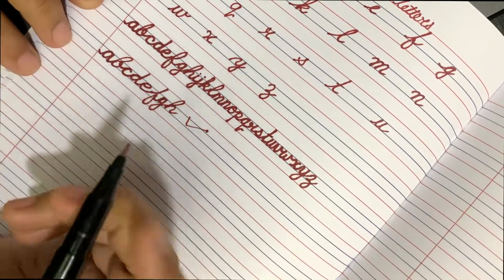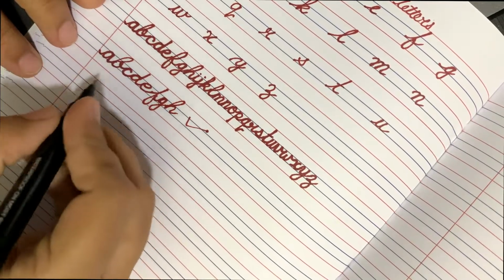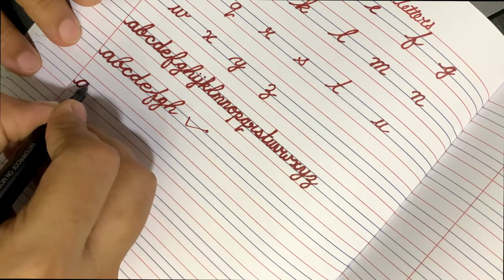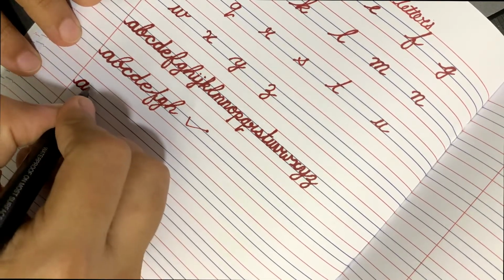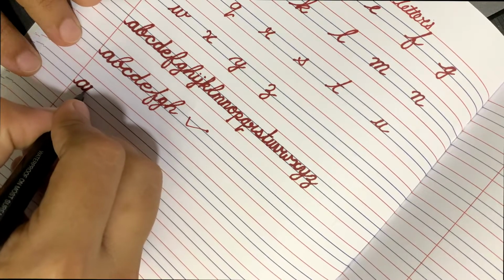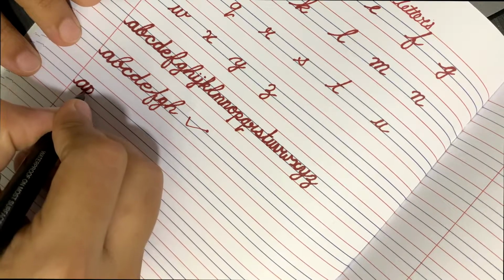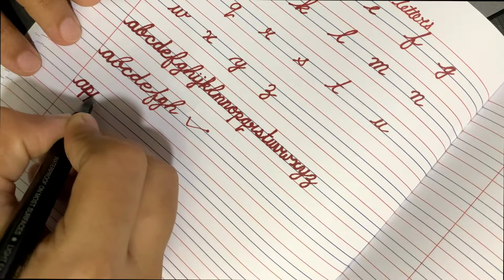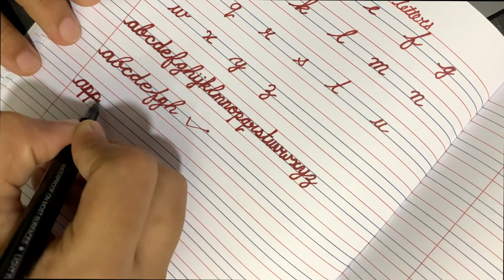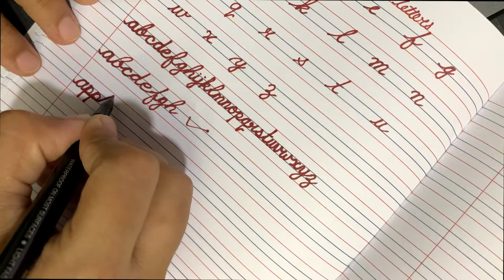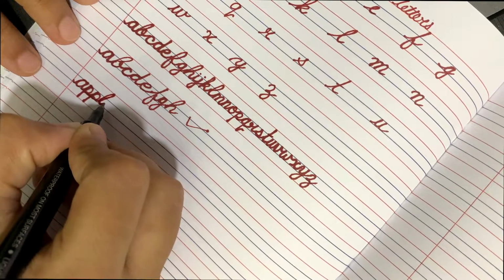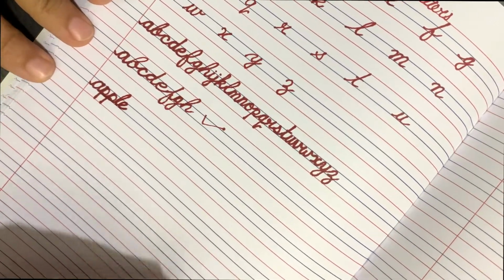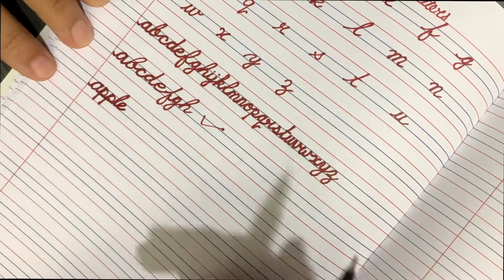You can connect your words in cursive. Now let's write apple. So as I said, this is my tail of A. So I'll take this and I'll draw my P. This is the tail of my P. I'll write another P. This is the tail of P. I'll take L from here and E from the tail of L. Then you will be able to write cursive perfectly.